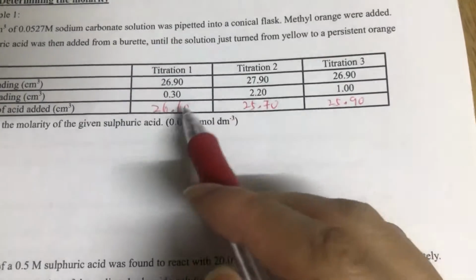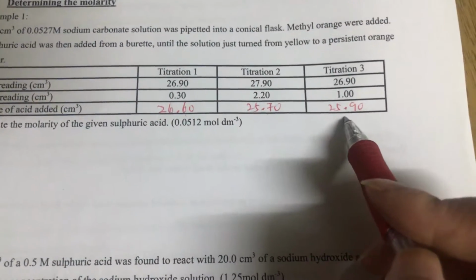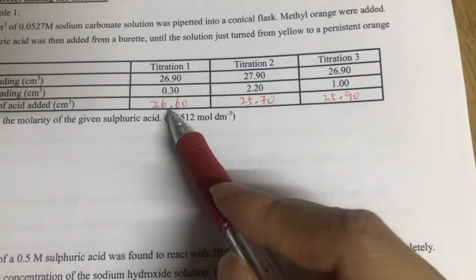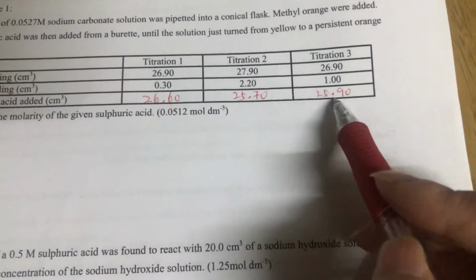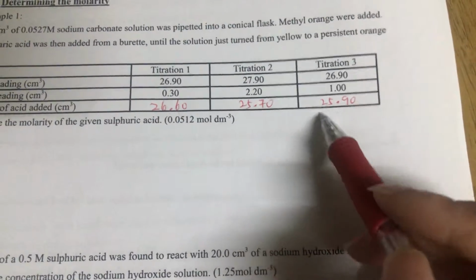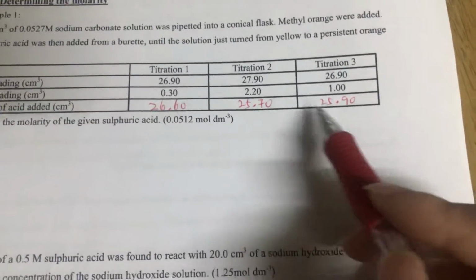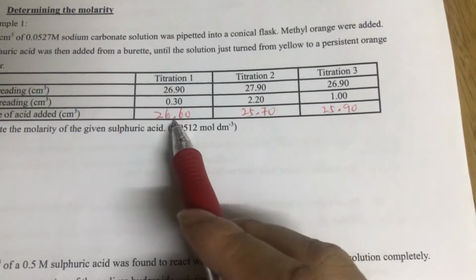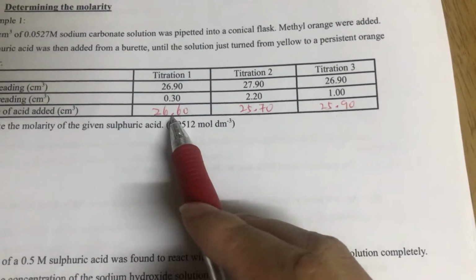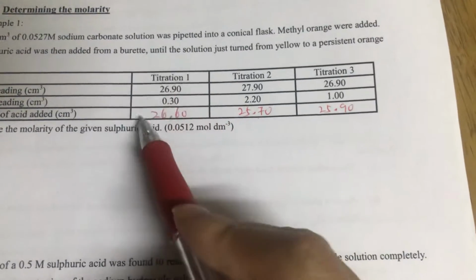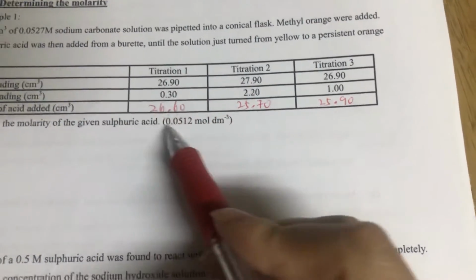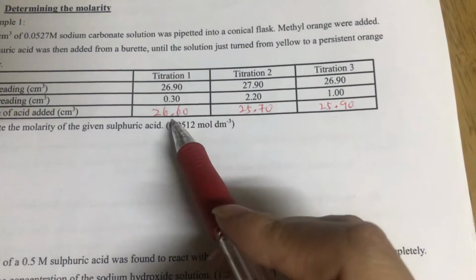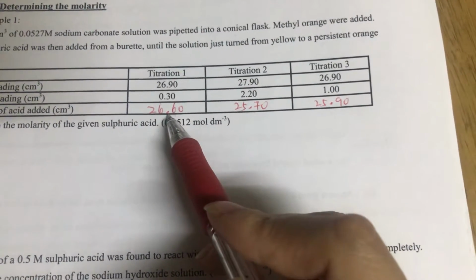And then you check the volume reading. Can you see that this one is 26 point something, and the other two are just 25 point something. These two are consistent with each other, they are very close to each other, but this one is very far away from them. Then we suspect that this one is not accurate. Usually, just usually, the first one will not be used, because the first time when we do it, it may not be that accurate.